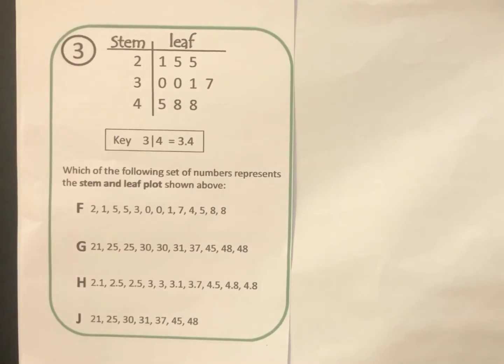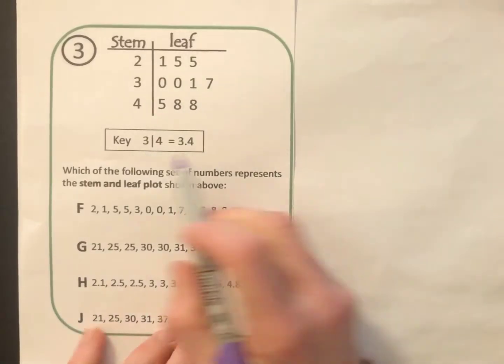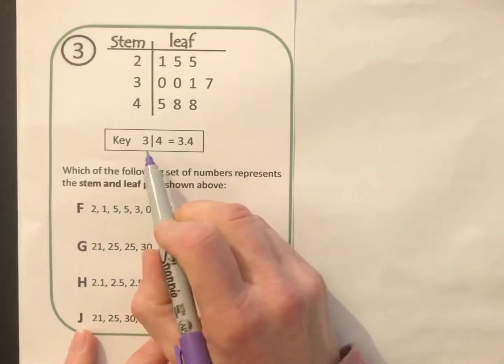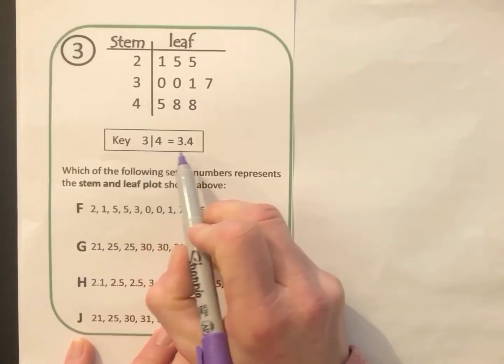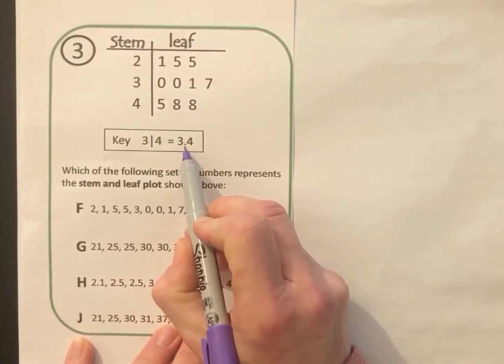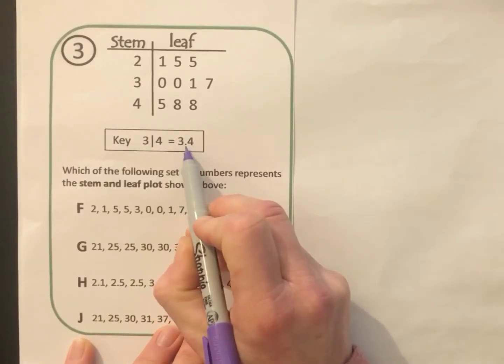Number 3 is a little different, and you'll see why in the key. Let's look carefully at the numbers. I'll go over those with you, and then I'll let you pick the answer yourself. If you look at the key, look carefully. 3 line 4 doesn't stand for 34 this time. It stands for 3.4, 3 and 4/10. This is a decimal this time.